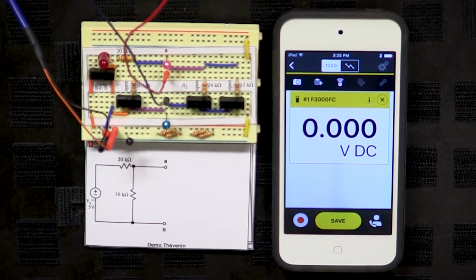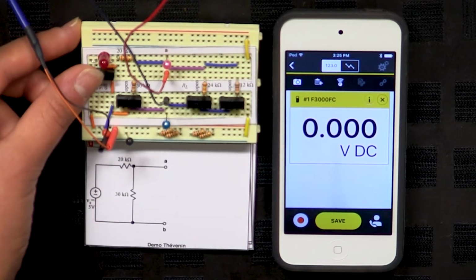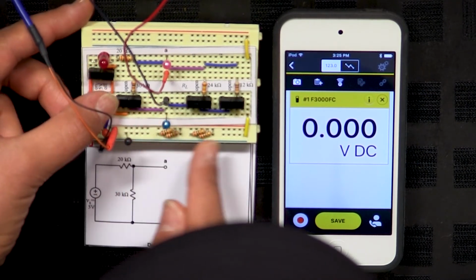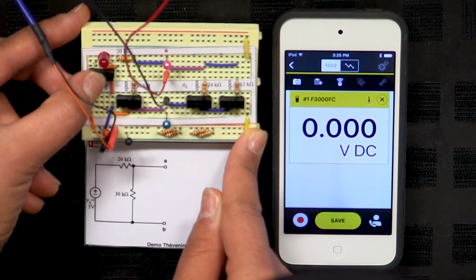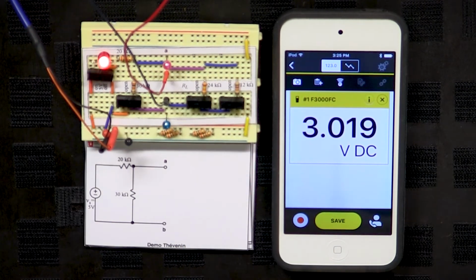Okay, let's see if we really get 3 volts when we turn on the power supply and when we have our 30 k ohm resistor involved in the circuit. Let's turn it on. Pretty close, 3 volts. So now our V Thévenin is 3 volts.